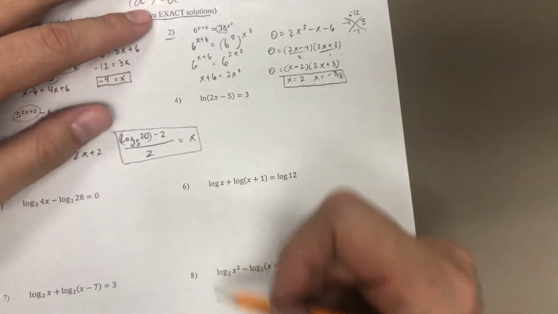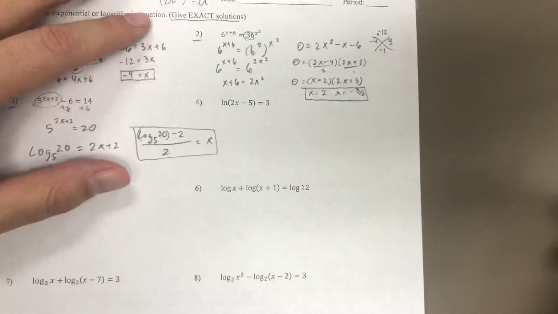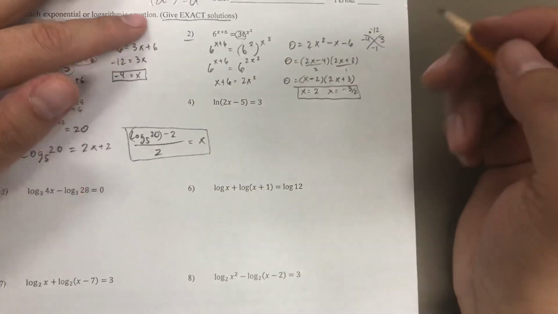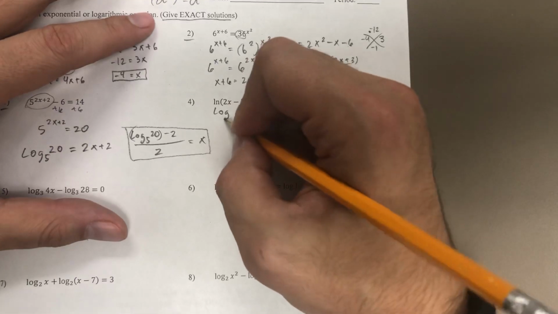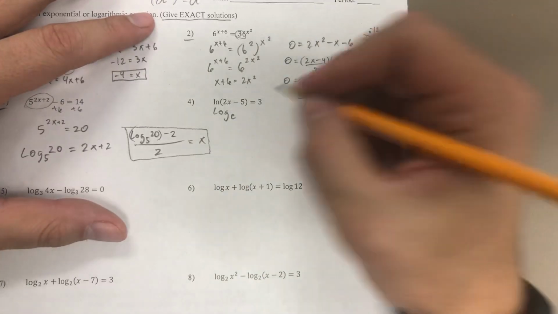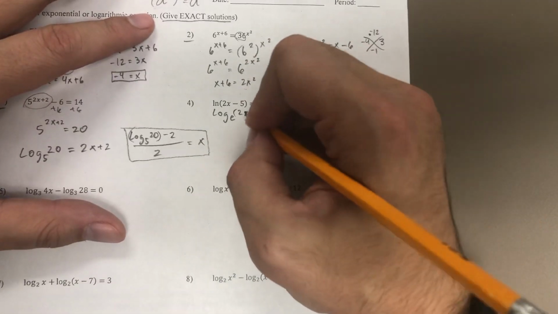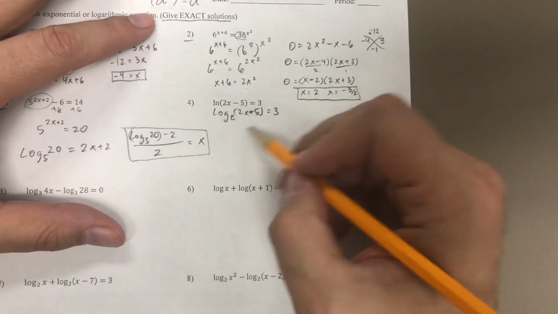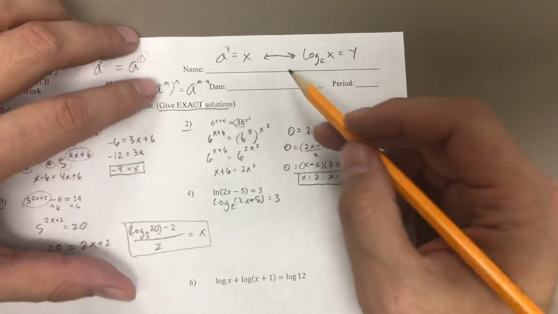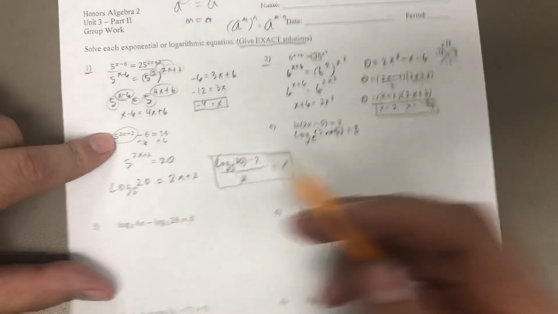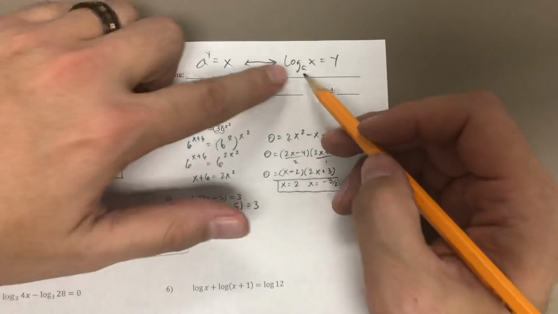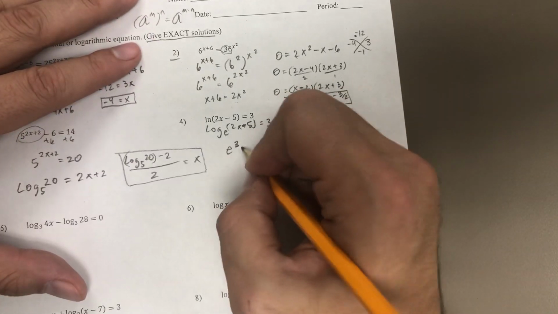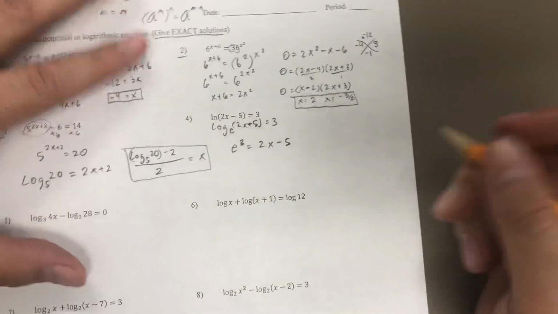All right, now we start up with the logs, and we do need to check for extraneous solutions here. So natural log of 2x minus 5 equals 3. Remember that natural log, when it says ln, really just means a log with a base of the number e, Euler's number, the natural number. So that's log base e of 2x minus 5 equals 3. When we have a log isolated by itself equal to a number, we do the same thing that we did for exponent equals a number, and that's just convert it. So we go from log to exponent in this case. So it's going to be e to the power of 3 is equal to 2x minus 5. And then we solve for x.